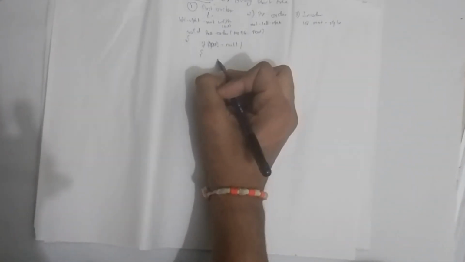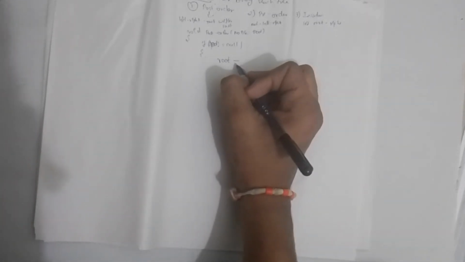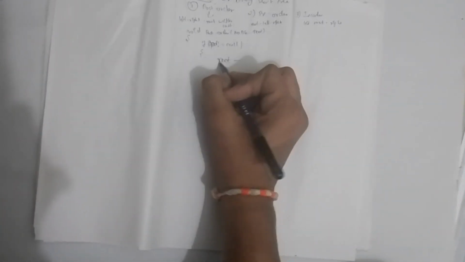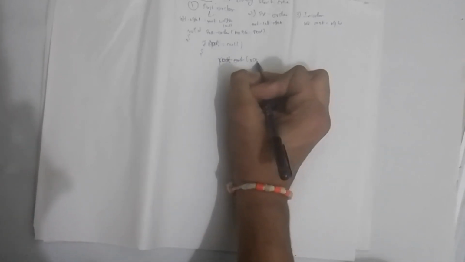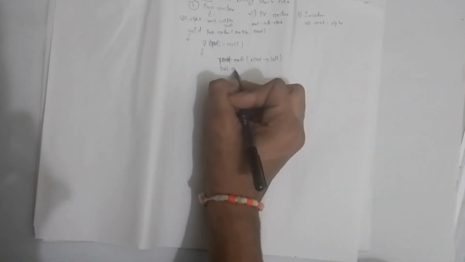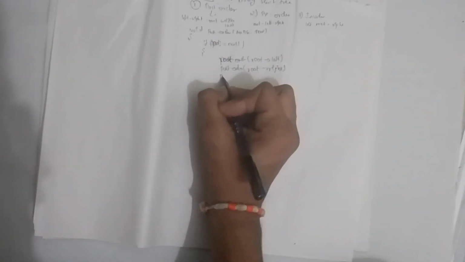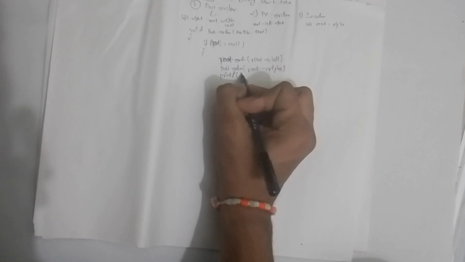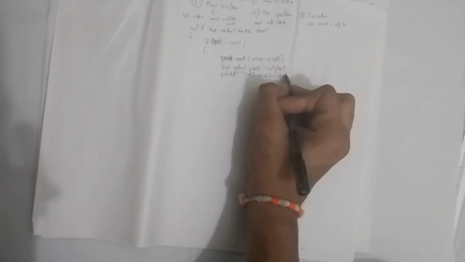We are writing a recursive function for this. So post order root left, post order root right. Then we need to print the actual value, root value, root info. We are taking info.